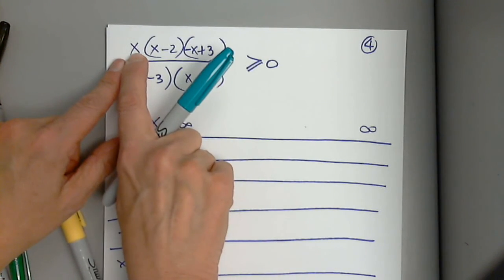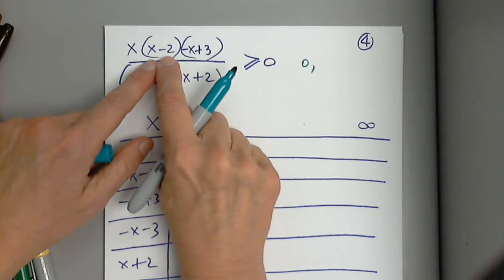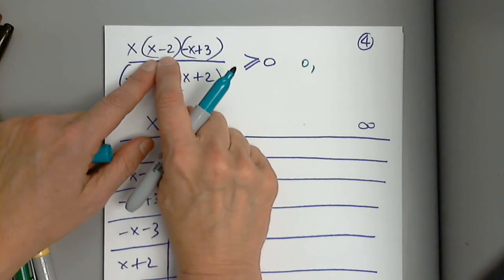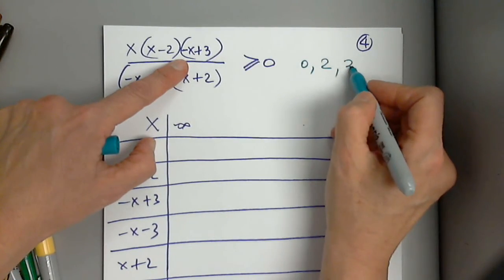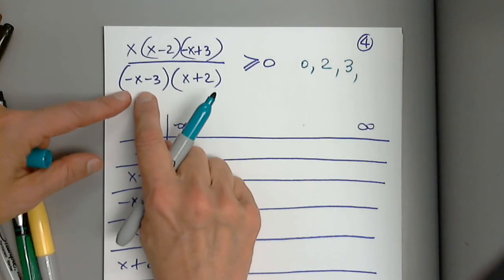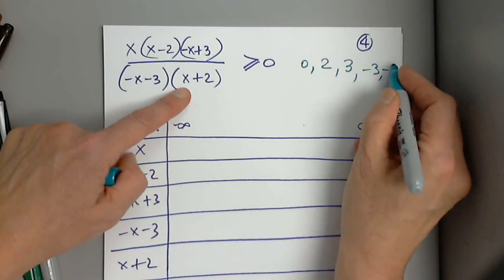What value will you put for this? Perfect. What value will you put for this? For x minus 2, we'll have 2. For this one, you're right, 3. Perfect. For this? Very good. For this? Negative 2.